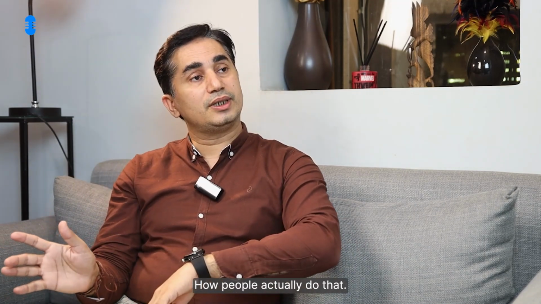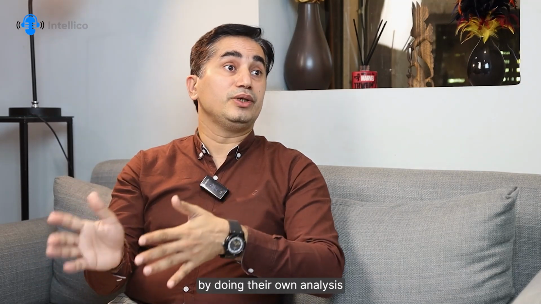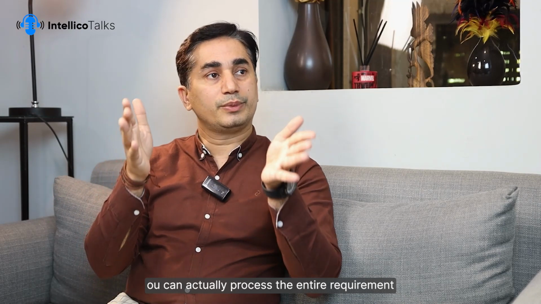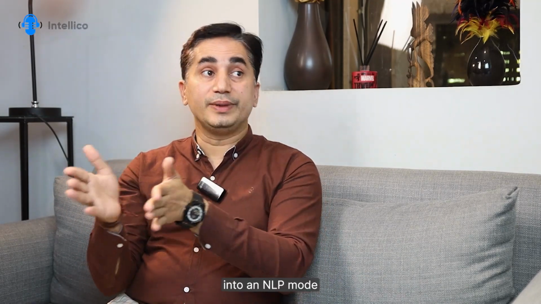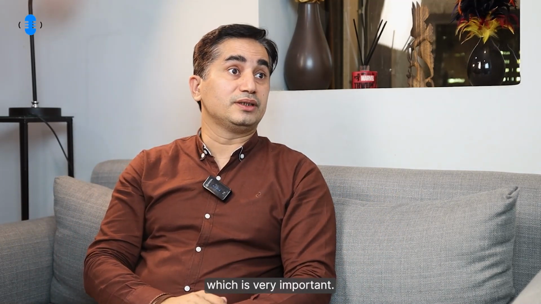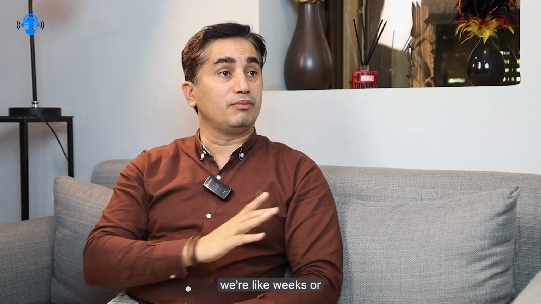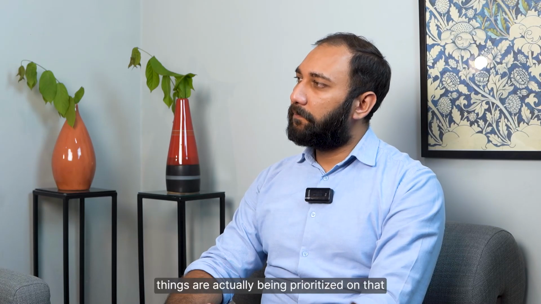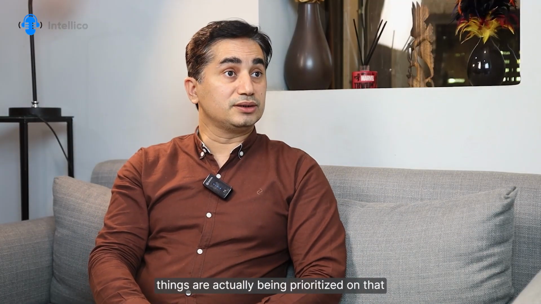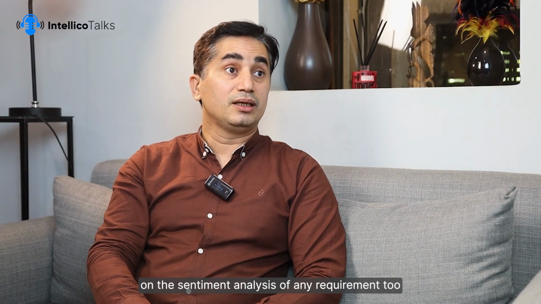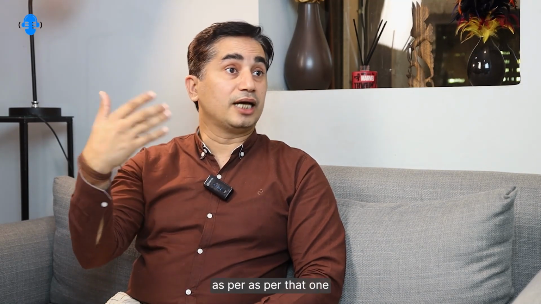How do people actually do that? People do that by doing their own manual analysis. But with the help of AI, you can process the entire requirement in NLP mode, natural language processing mode. And then there is the prioritization part, which is very important, where weeks or months of time are spent, depending upon how things are being prioritized. So AI can really help you with sentiment analysis of any requirement too, and prioritize accordingly.